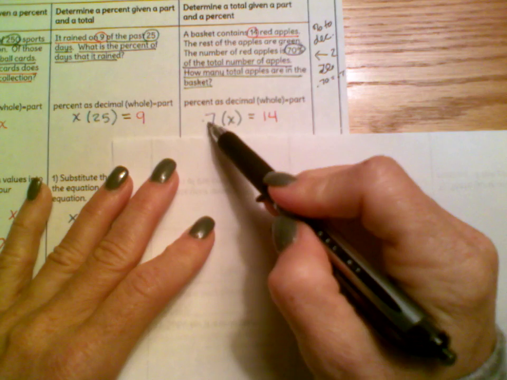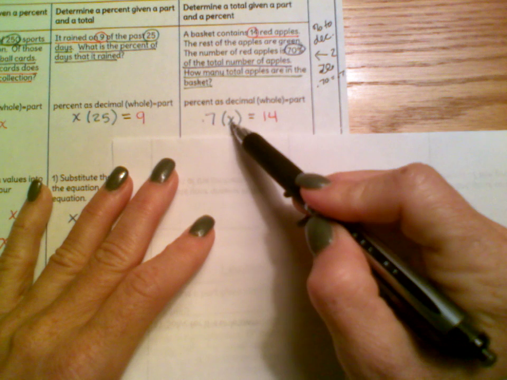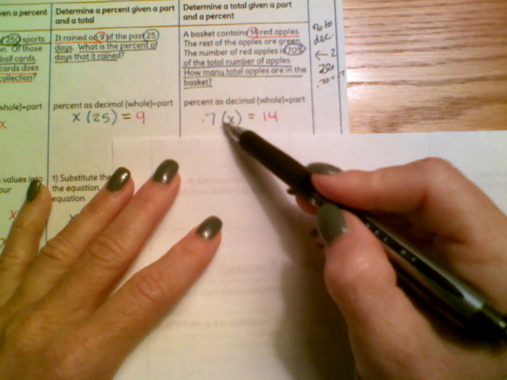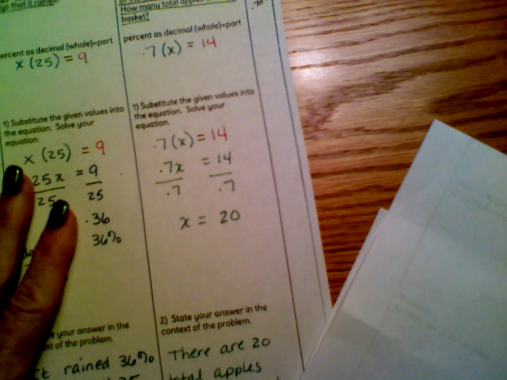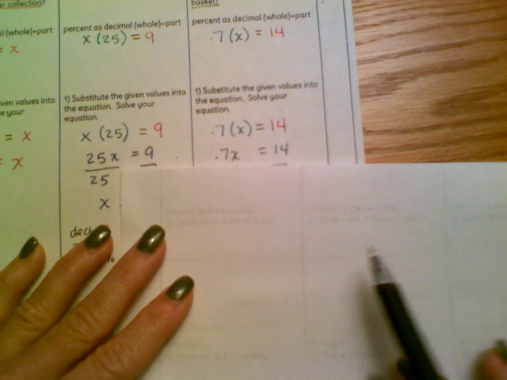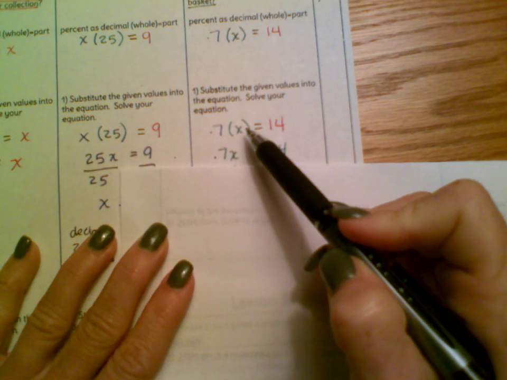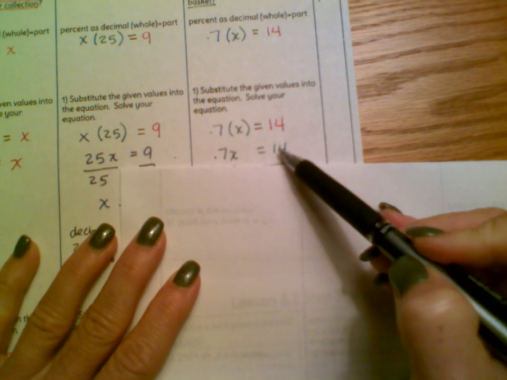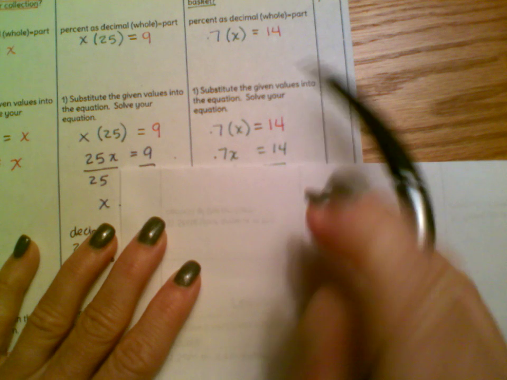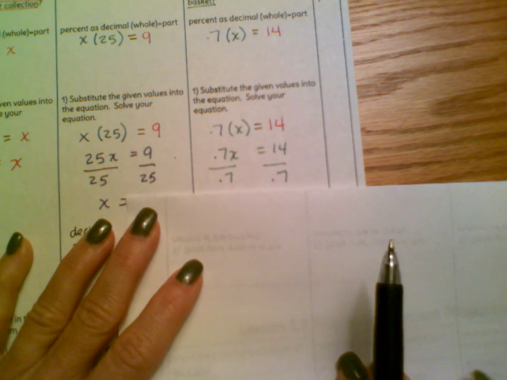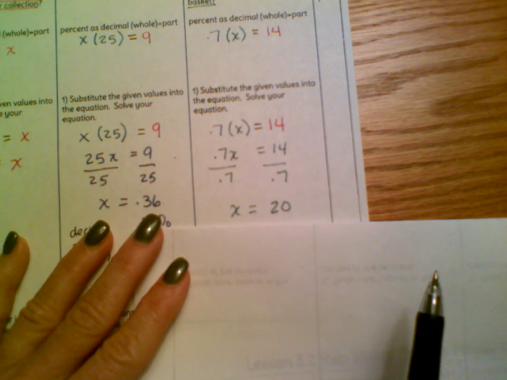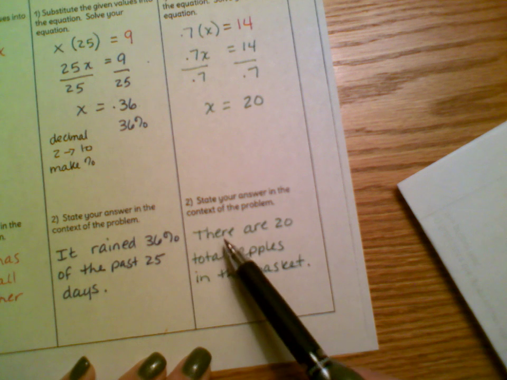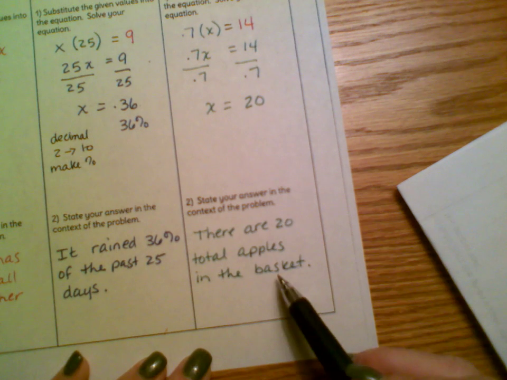So I'm going to use that 0.7 times the whole. I don't know the whole, and that is equal to the part. The part is 14. Okay, I'm going to just write this better because typically, again, we don't use parentheses between a number and a letter. This is called the coefficient. So 0.7x equals 14. I now need to isolate for x. Divide each side by 0.7. When I do that, I get x equals 20. So again, state your answer in the context of the problem. There are 20 total apples in the basket.